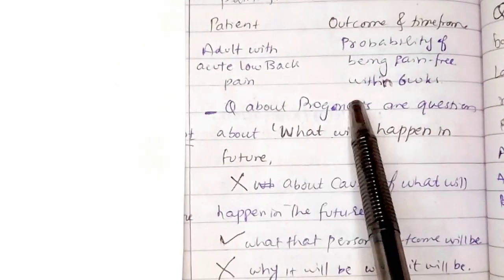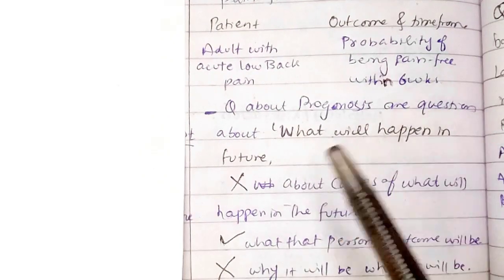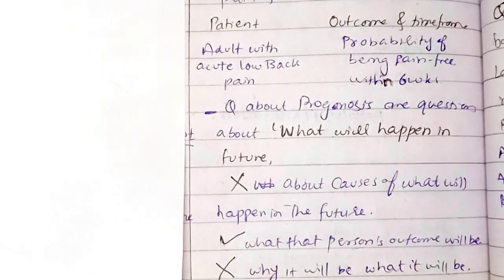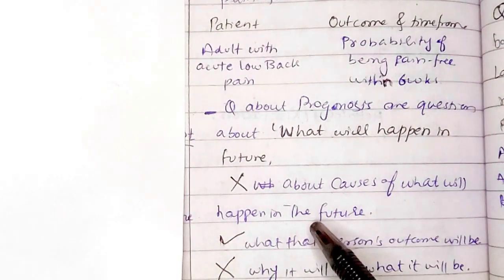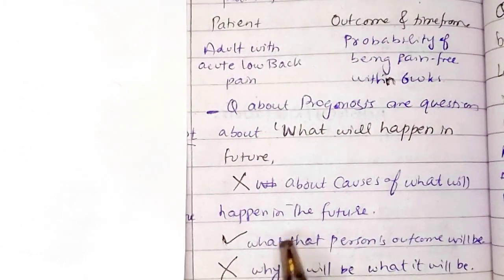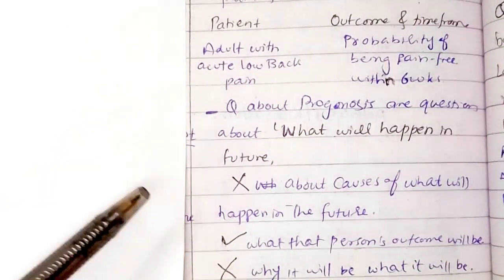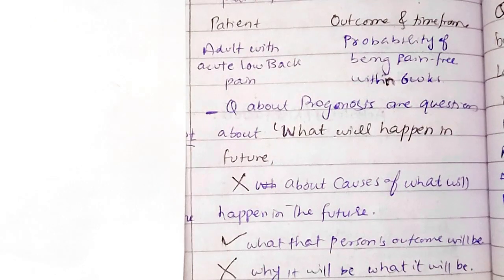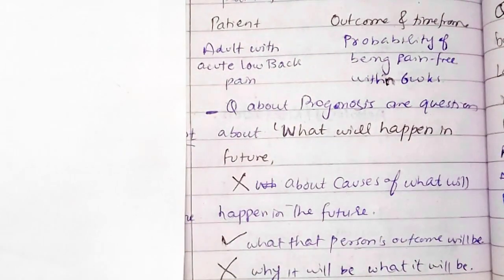Questions about the prognosis are questions about what will happen in the future. So here what you're concerned with is what is going to happen in the future. You're not concerned about the causes of what will happen. You are just concerned about the actual thing that is going to happen, not the cause of that thing. It means you are concerned with what that person's outcome will be, but you are not concerned with the why questions. You are concerned with what is actually going to happen in the future.